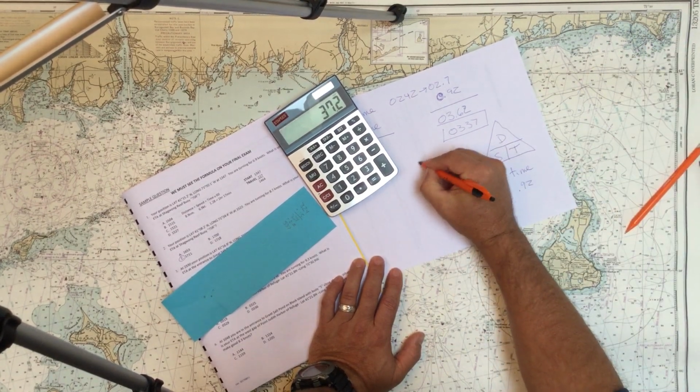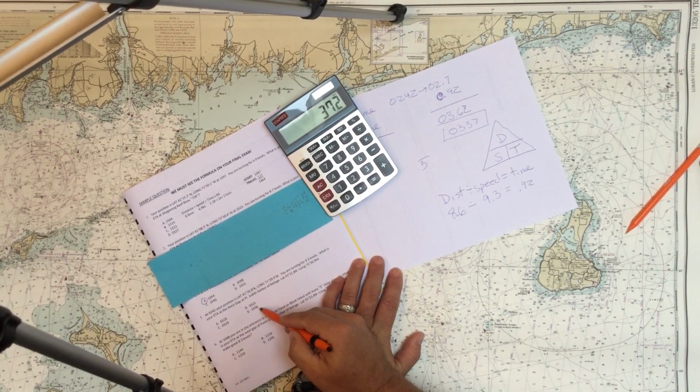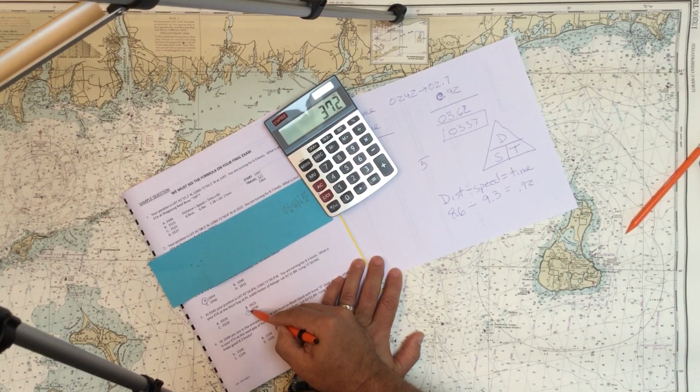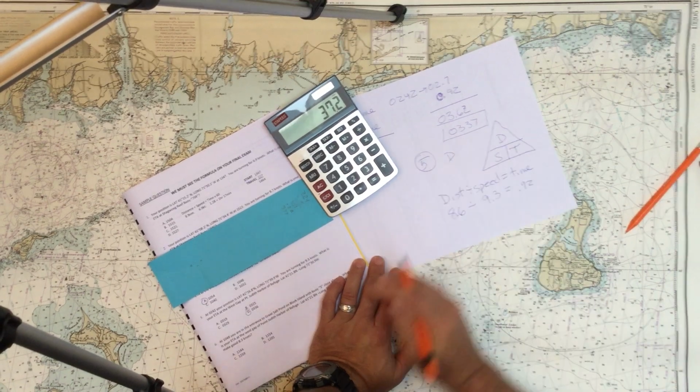So that's number 5. Let's see if we had a choice. Pretty close to that, 0336 is what they came up with. So number 5 should be delta.